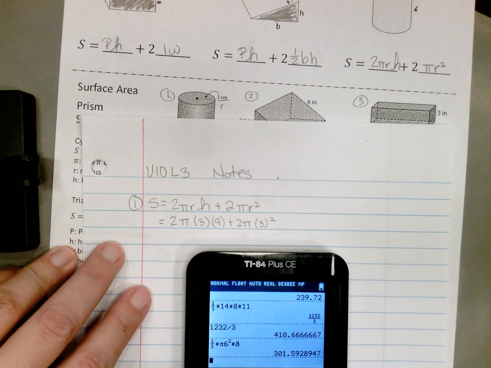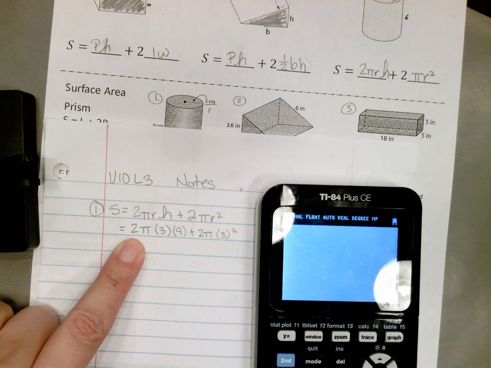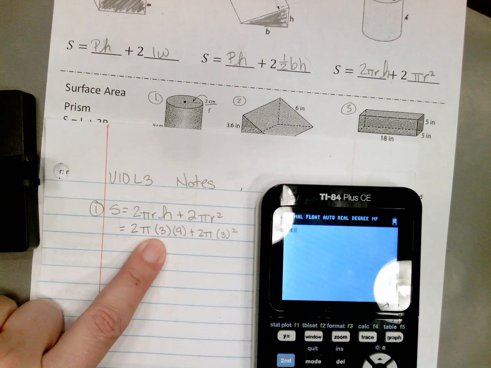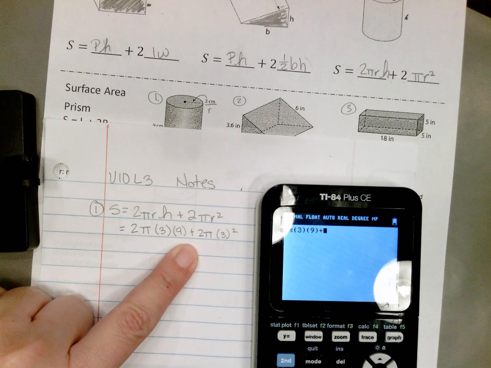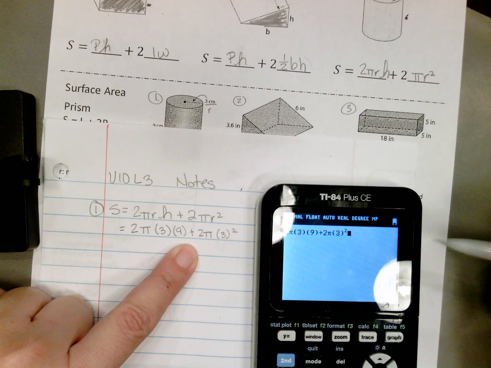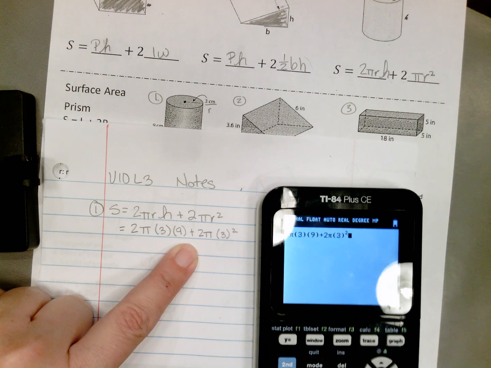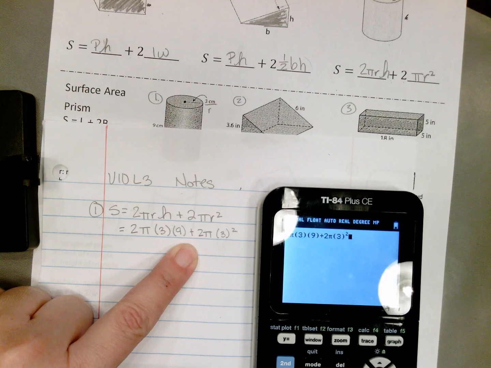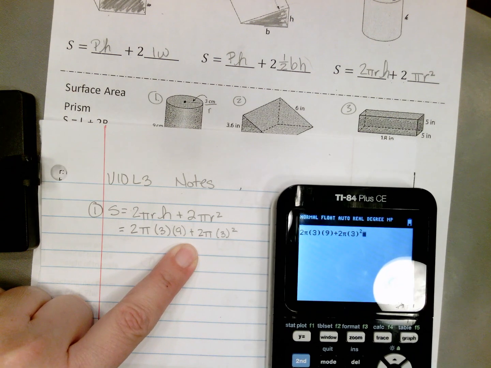Let's clear all the junk off of my screen here, and we're just going to start at the beginning. 2 pi times 3 times 9 plus 2 pi times 3 squared. Make sure that what you have on your screen looks exactly like what you have on your piece of paper.